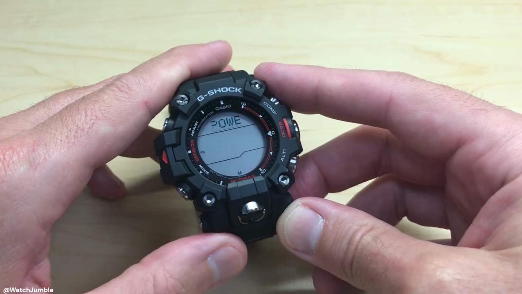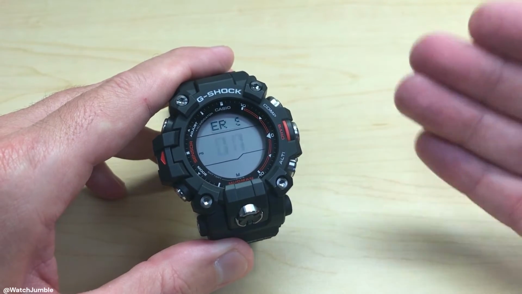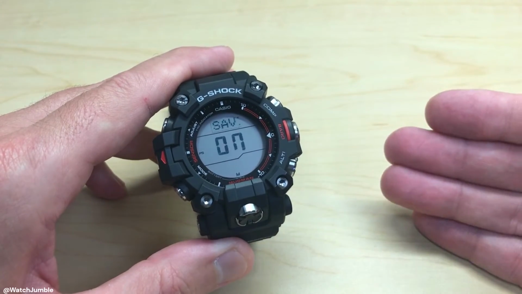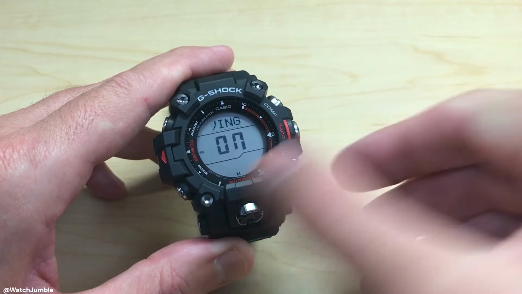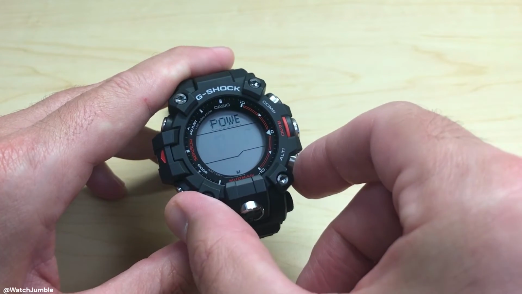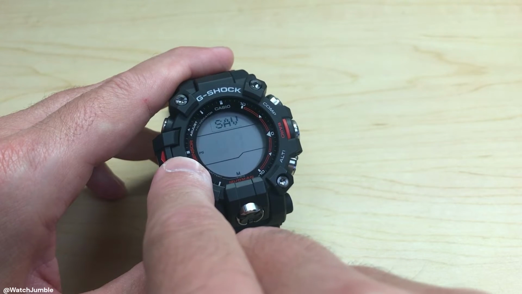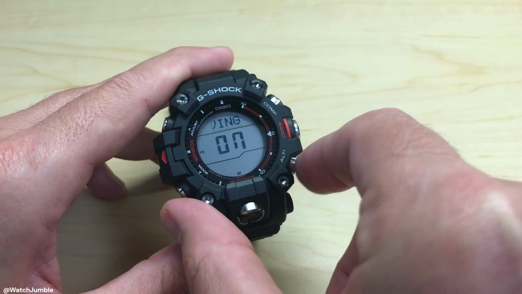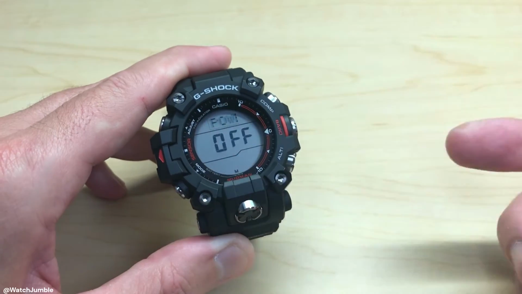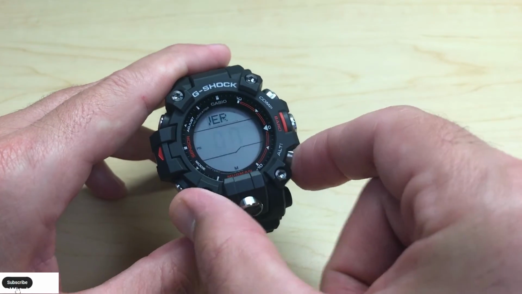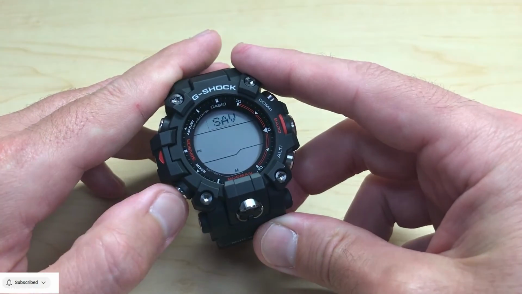Press the mode button another time, it will take you to your power saving mode. Do you want the watch to go into power saving when it's detected that it hasn't been used? You can turn this on or off. You'll notice as I'm changing these values, there's indicators on the screen that will tell you at a glance whether or not you have the value on. So off takes it off, on puts it on.